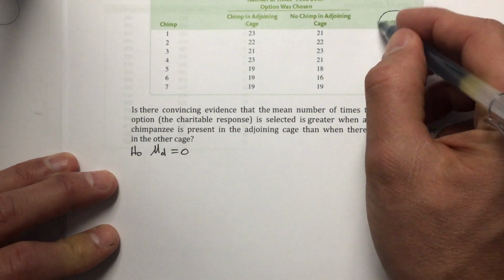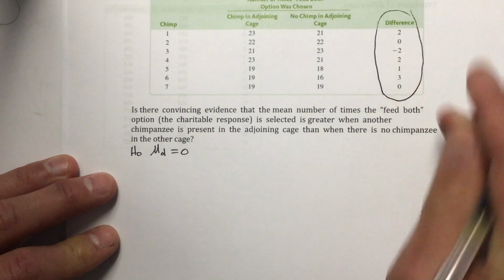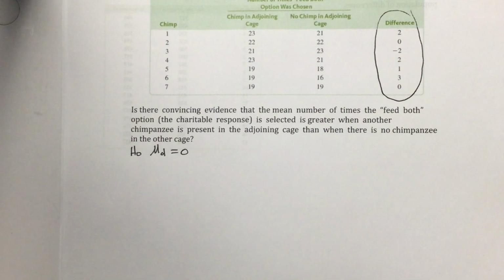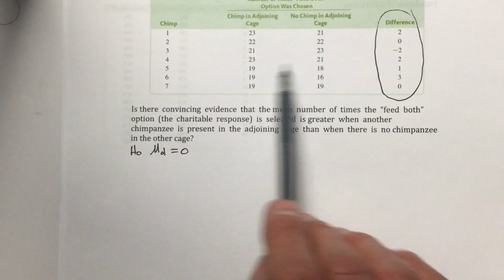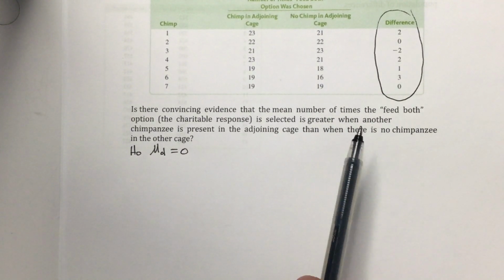And lucky for us, they gave us the data already there. But if they didn't, you'd have to literally subtract each of these out and get these values.